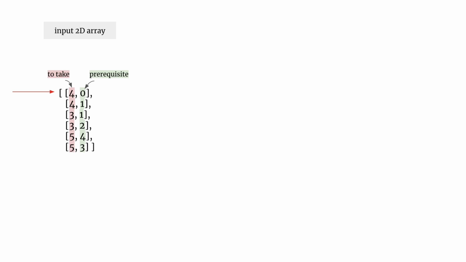For today's question, the input courses and their prerequisite rules are given as a 2D array like this. Let's break it down. Each sub-array represents a course to take and is represented as a pair. For example, the left side is the course to take. The right side is its course prerequisite. So if we say 4, 0, it means to take course 4, we must first complete course 0.